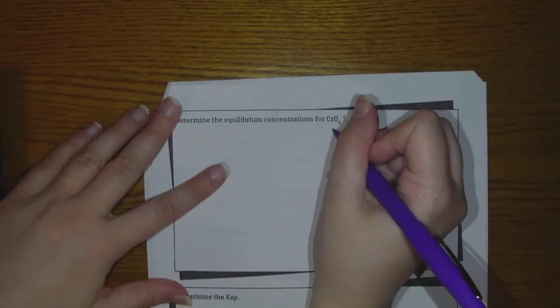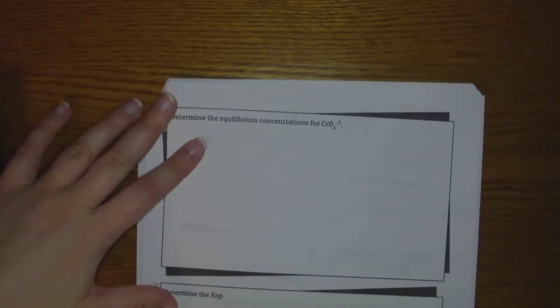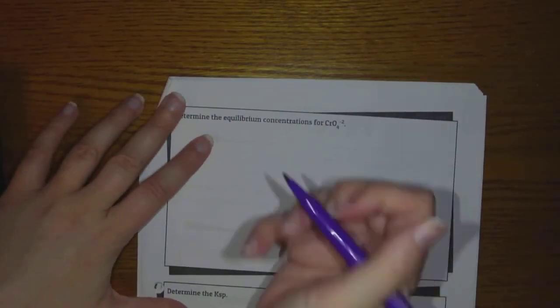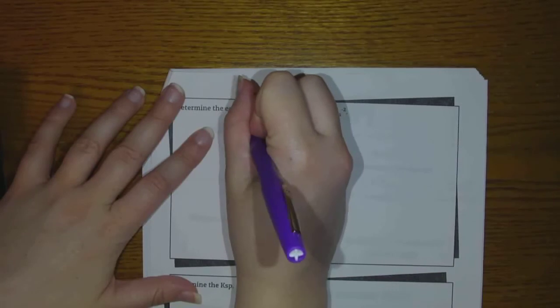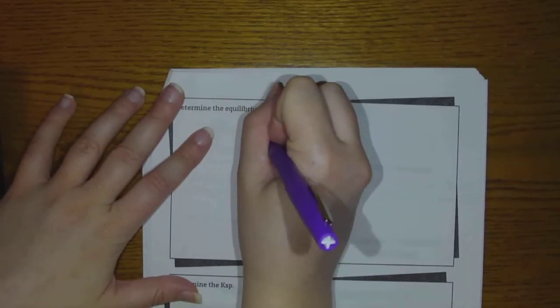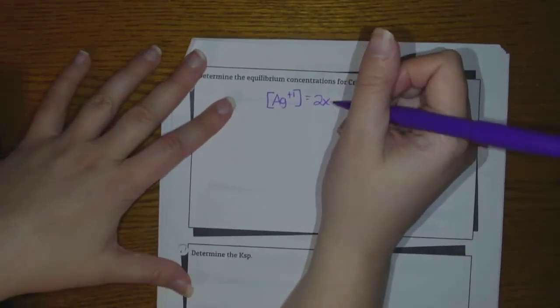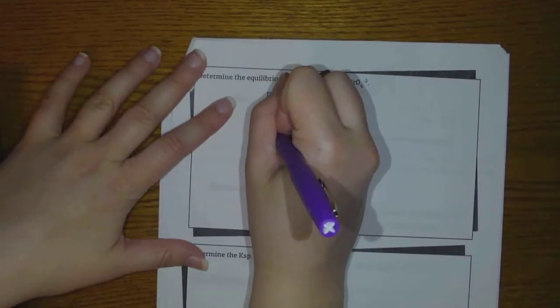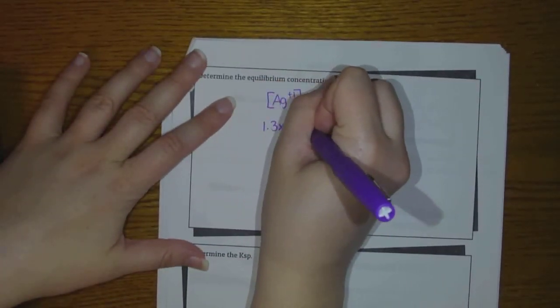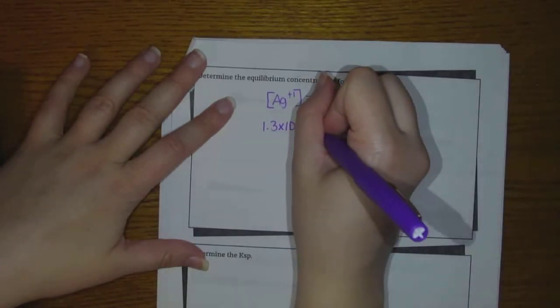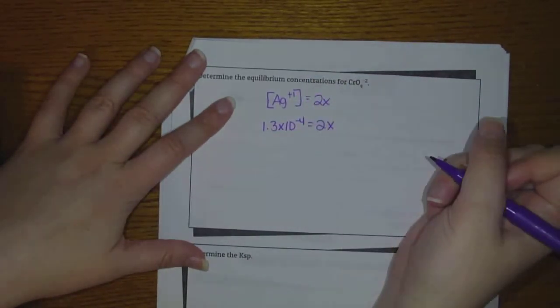So, now I'm going to figure out what my concentration for CrO4 2-, the chromate ion, is. Okay? So my Ag+ is equal to 2x. Okay? So I already know what that concentration is at equilibrium. It's 1.3 times 10 to the negative 4th. That's going to equal 2x.